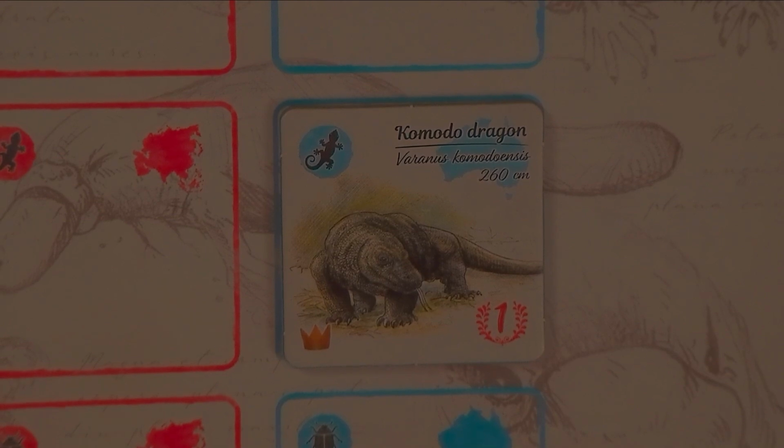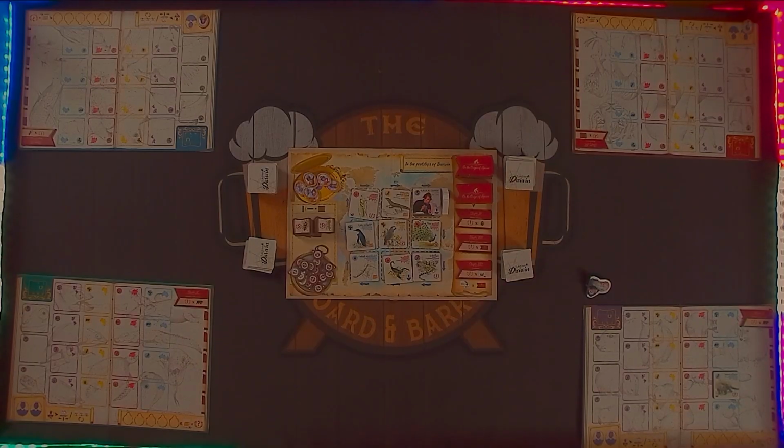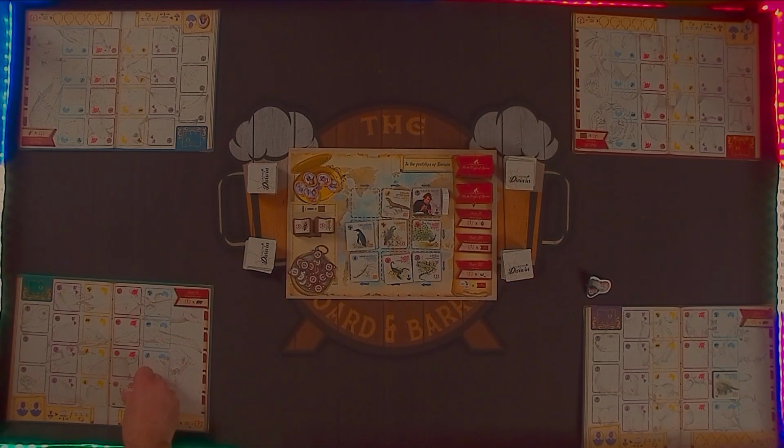An animal with a crown in the lower left corner is emblematic, awarding you with the Darwin token, representing that you are currently my favorite pupil. The Darwin token starts the game with the first naturalist, but it will undoubtedly change hands several times before all is done. Whoever holds it at the end of the game will be awarded 2 victory points.